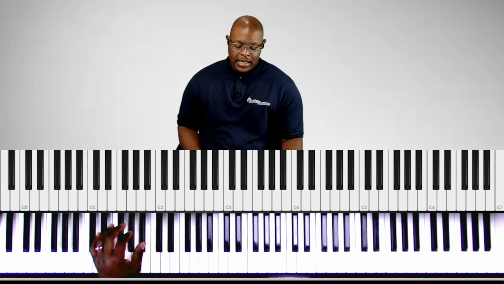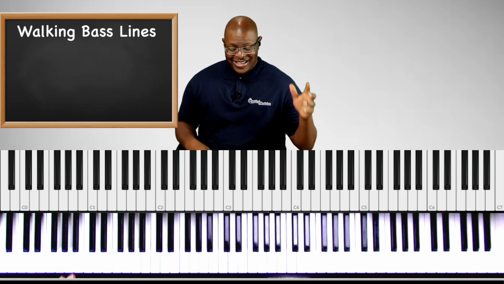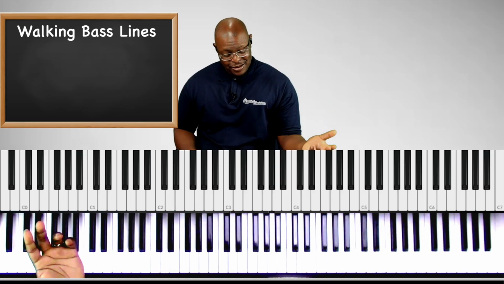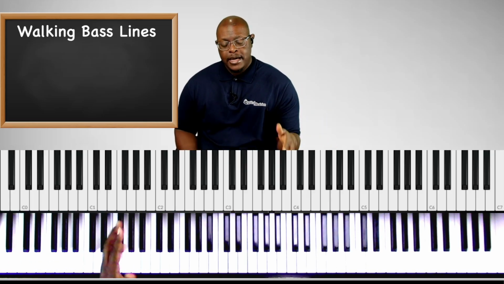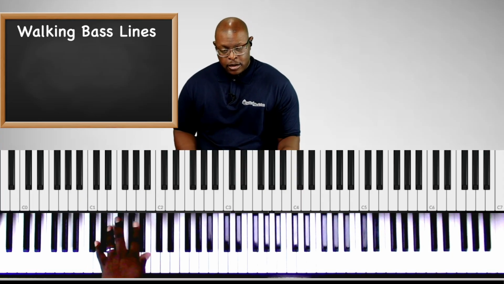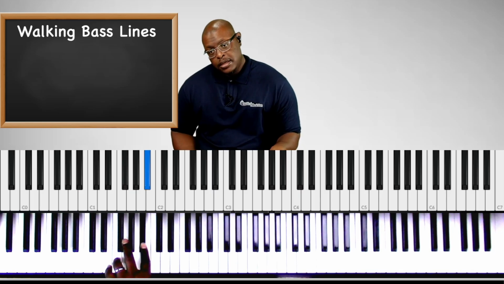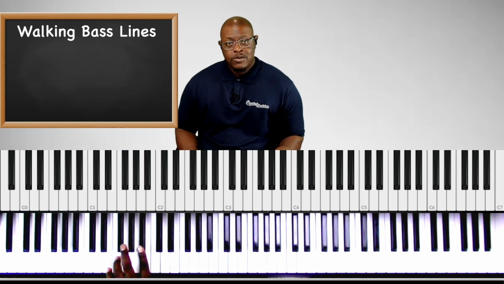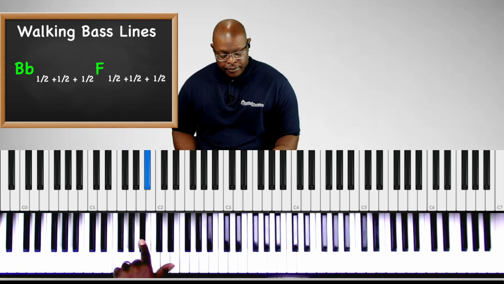Now let's talk about the bass line itself. There are lots of ways to play the bass lines, just an infinite amount, it feels like. But let me give you the foundational walking bass line. So if our root is B flat, the foundational walking bass line goes from B flat, the 1, to the 5, to the 1, to the 5. And what we do is, before we get to the 5, we play 3 half steps leading into it. So I play the 1, now I'm trying to get to the 5, I'm going to play 3 half steps leading into it.